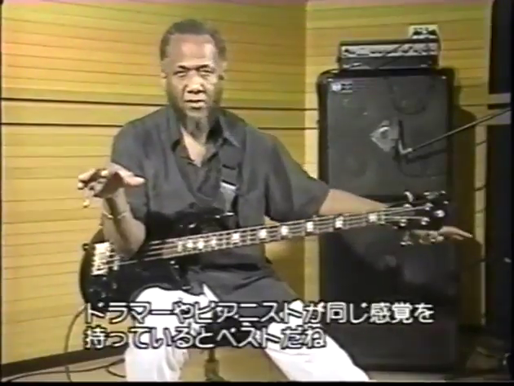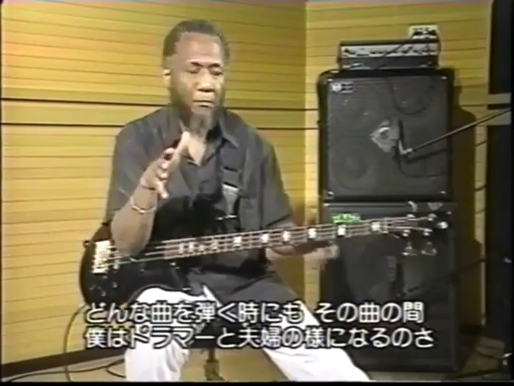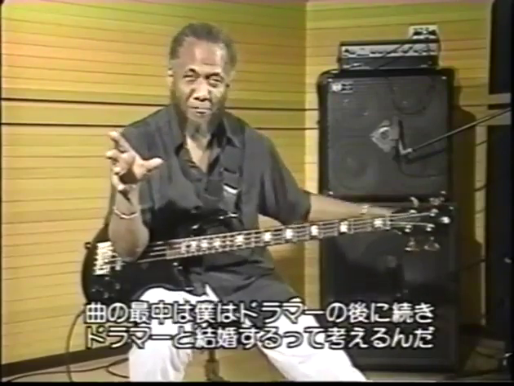This also depends upon who you're working with. If it's rhythm and blues, you're going to have a drummer that understands the same tradition and a piano player that has the same tradition. Whenever I'm playing anything, I marry the drummer just for a hot minute. Or for the minute of that song, me and the drummer become married, and I'll follow him.